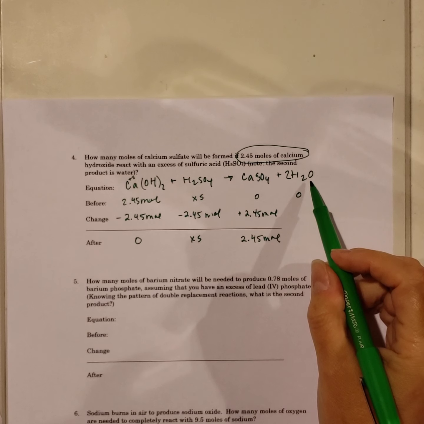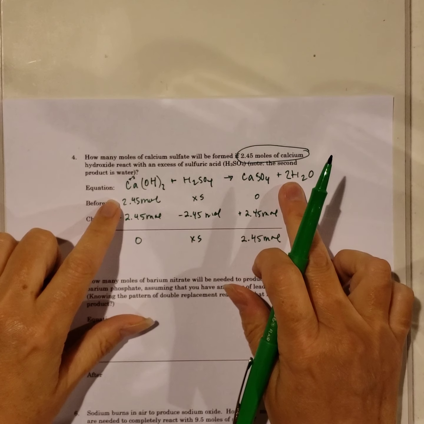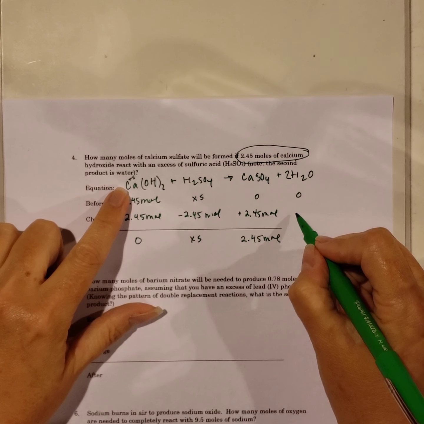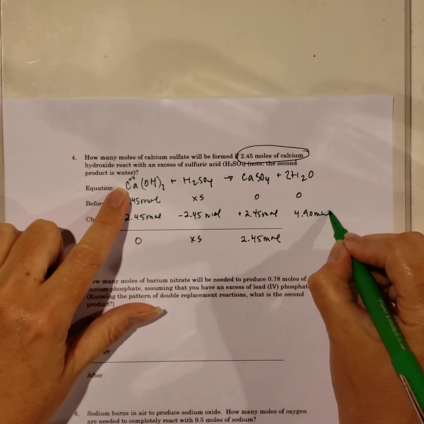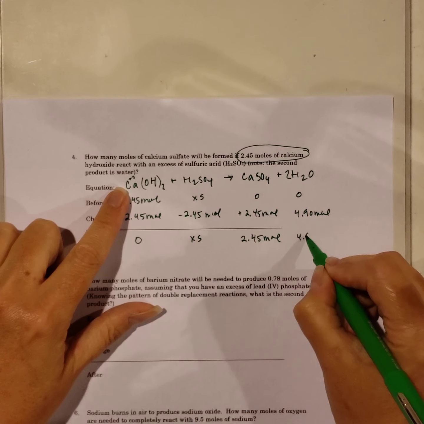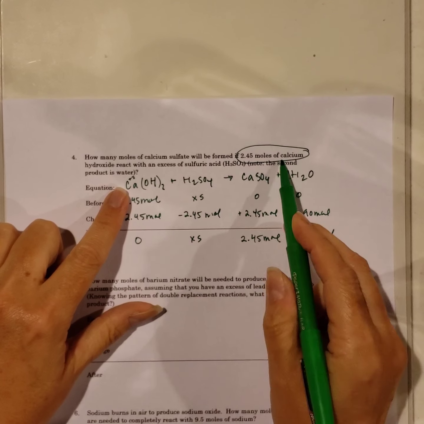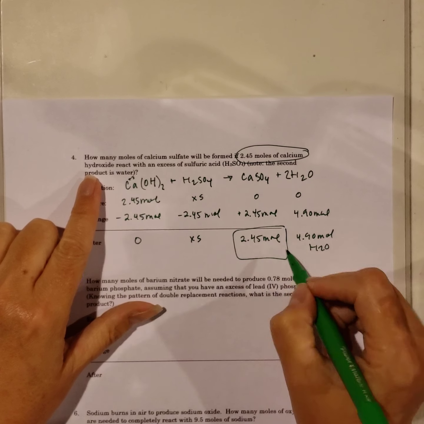If we wanted to determine the water, it has twice as many moles as the calcium hydroxide, so this would be doubled. So 2.45 times 2 would give us 4.9 moles of water if we wanted to calculate that. We were just asked to find the moles of calcium sulfate, so this would be our answer.